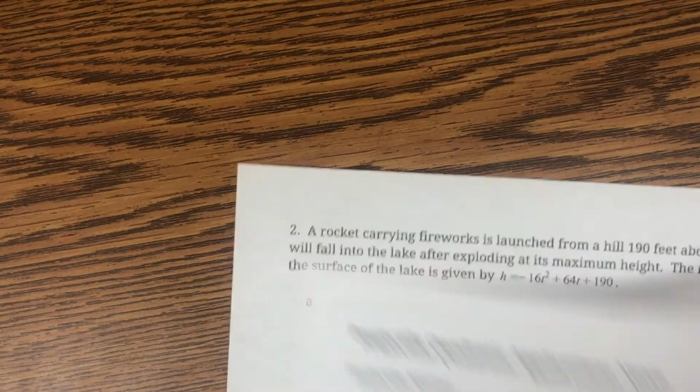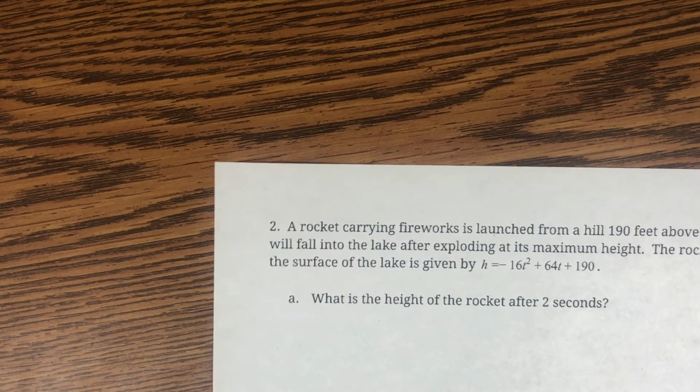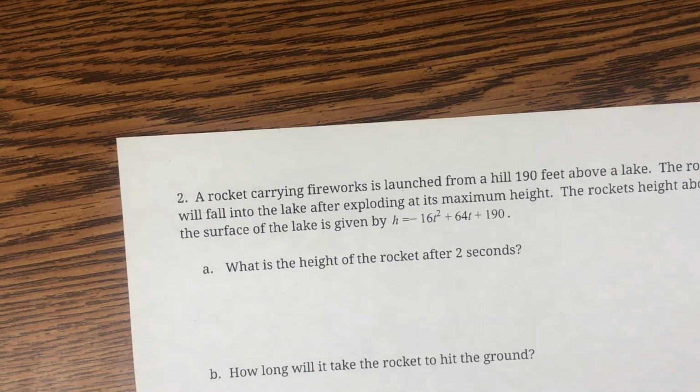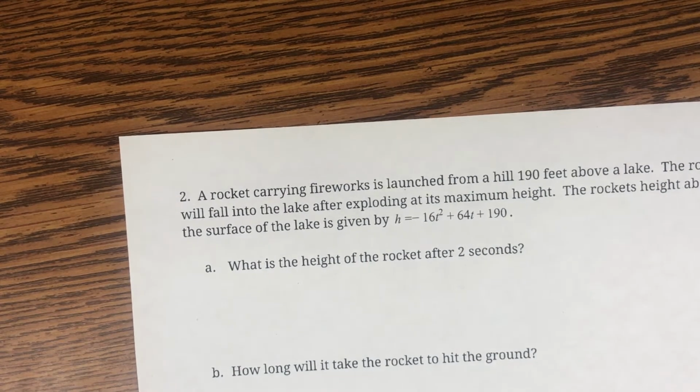On to the back page, we're going to look at one more example. And this one involves a rocket carrying fireworks that's launched from a hill 190 feet above a lake. The rocket will fall into the lake after exploding at its maximum height. The rocket's height above the surface of the lake is given by the equation negative 16t squared plus 64t plus 190.